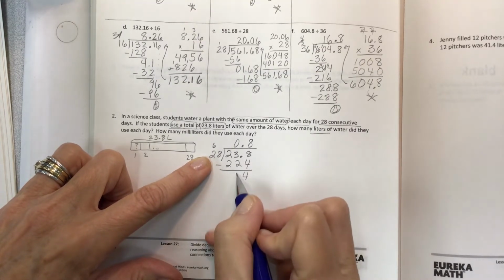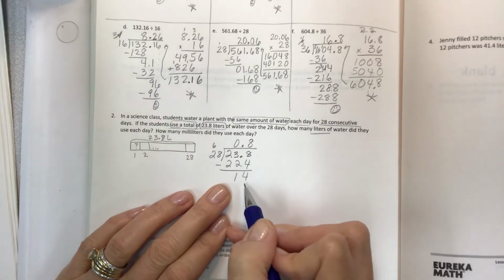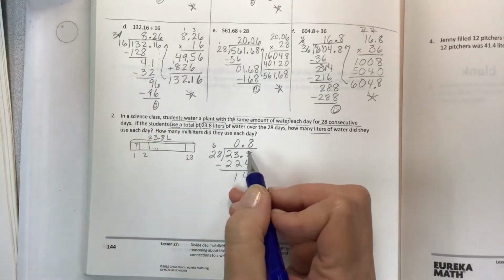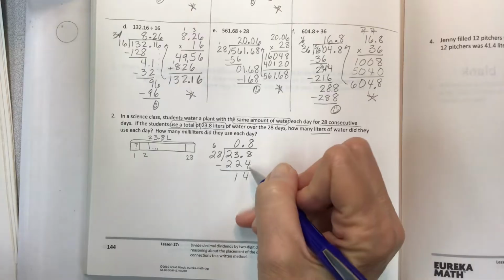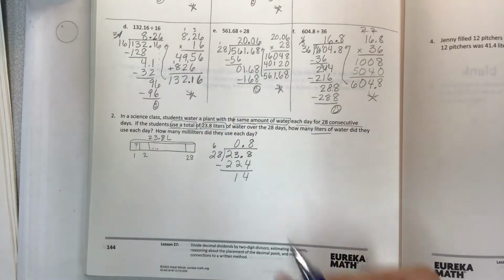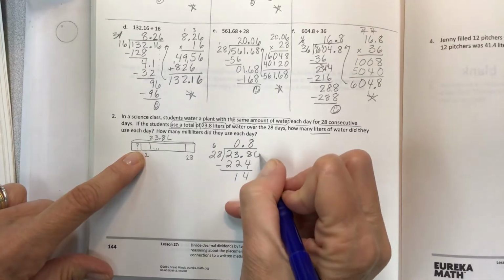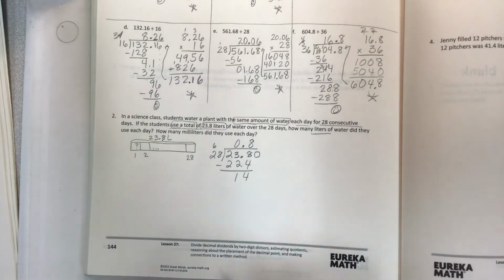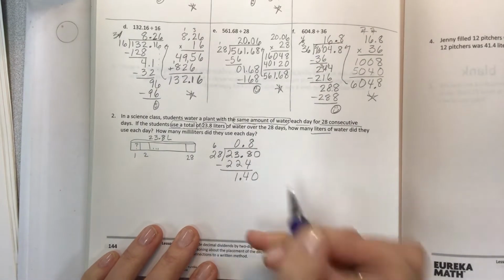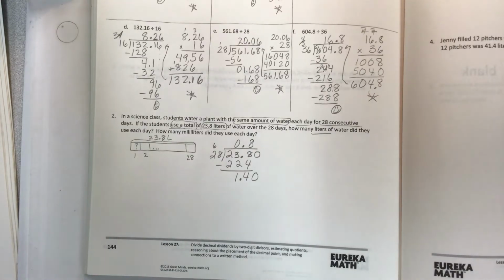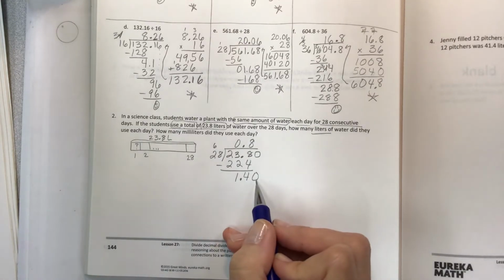Subtract 4, 1. Okay. So what is that? Well, that's 8. And I need to have an exact answer because I know that I'm using up all these liters. Here's where you can annex your 0. Bring it down and continue. You have 140 hundredths now.